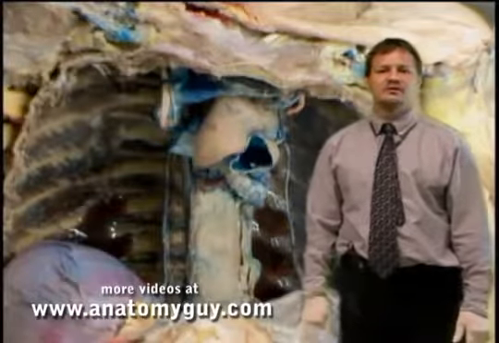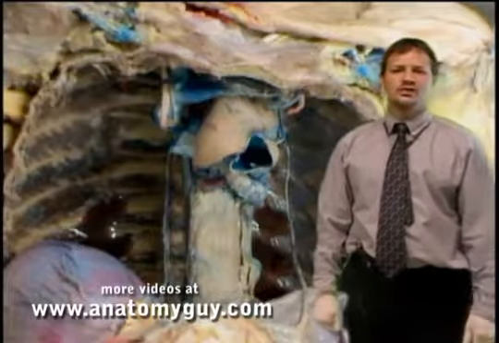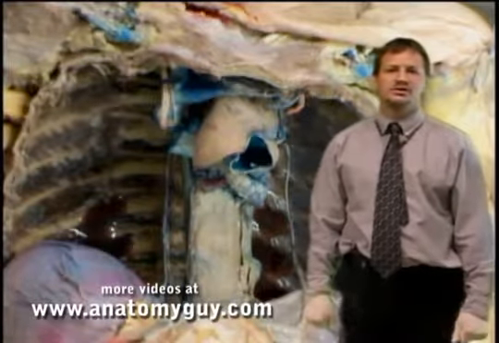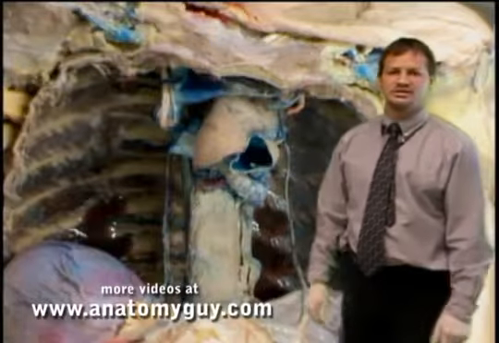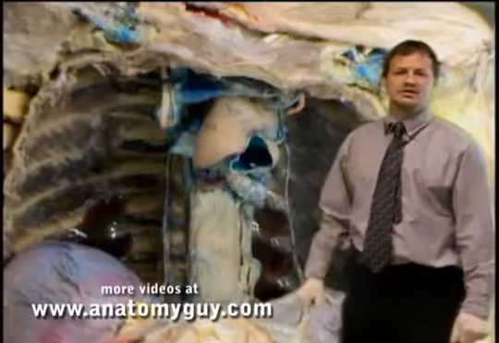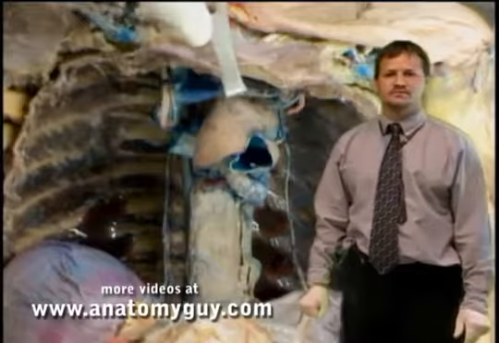Welcome to this episode of the Anatomy Guy, where we'll be reviewing the superior and posterior mediastinum. The first thing we did in this dissection was cut the clavicles so that we could pull up the sternum and look at the superior mediastinal structures.